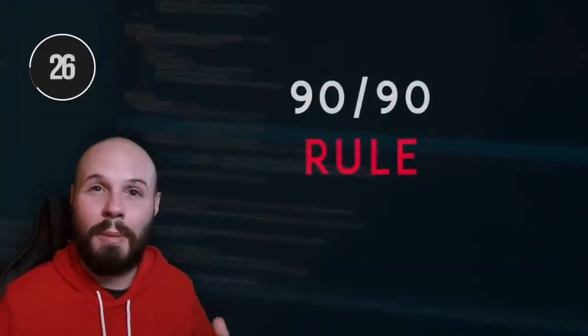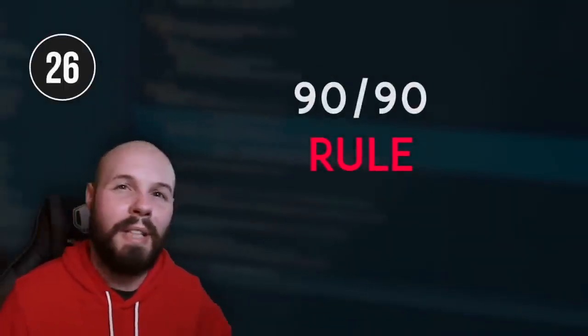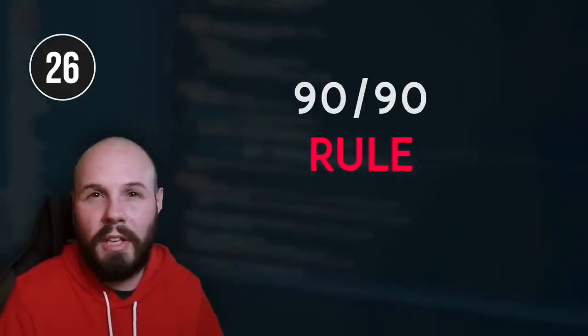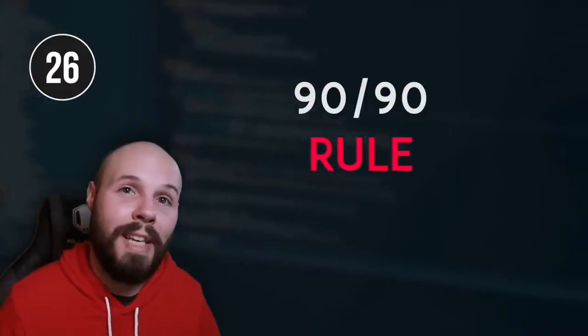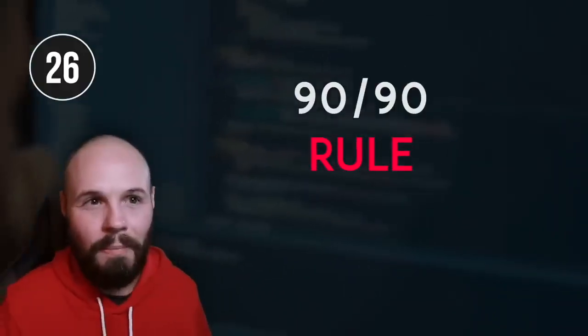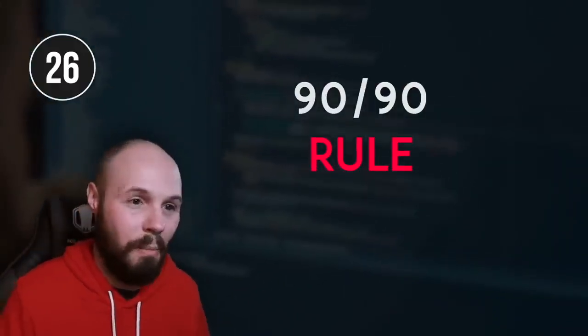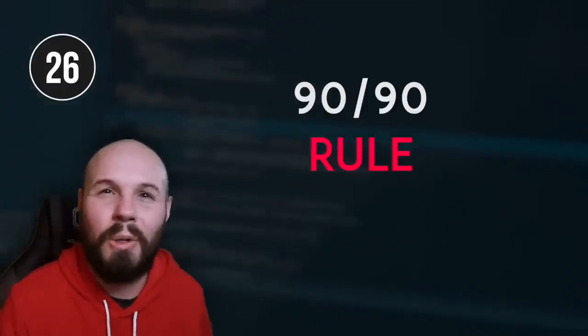Number 26, let's talk about the 90-90 rule. Some people call it the 80-20 rule. This has been called many different things, but the point remains the same. When you're building software, there's the first 90%, and then there's the second 90%. The first 90% is getting most of the features done. It feels like it's so close to being done.